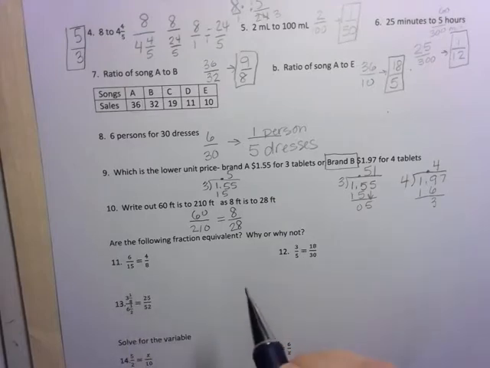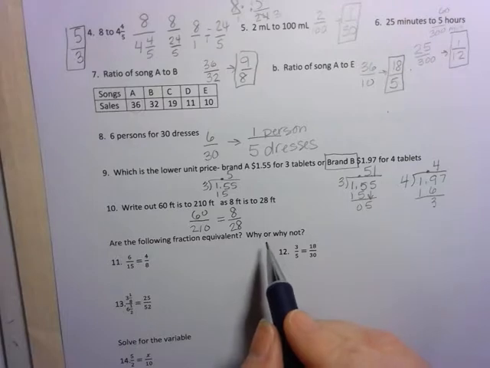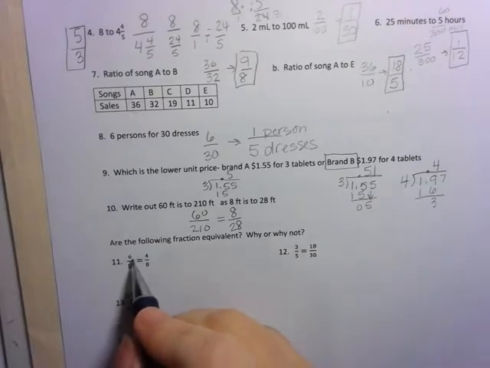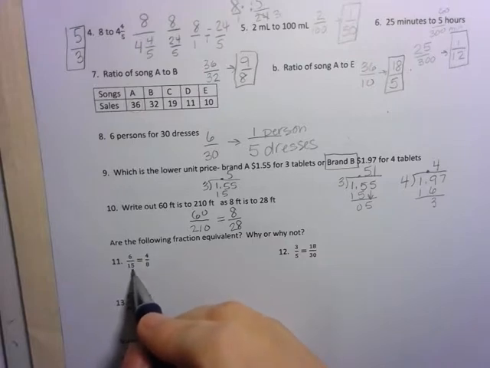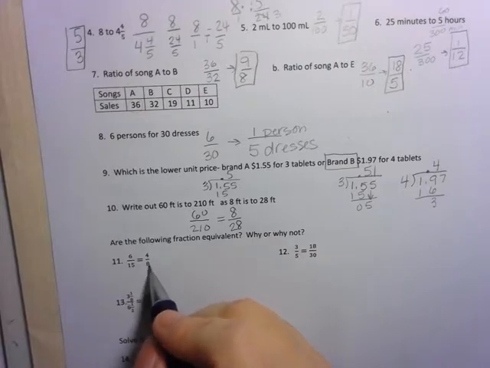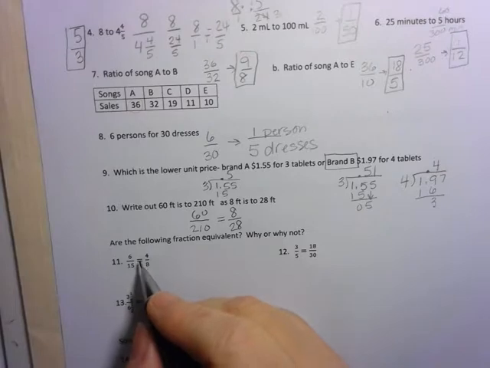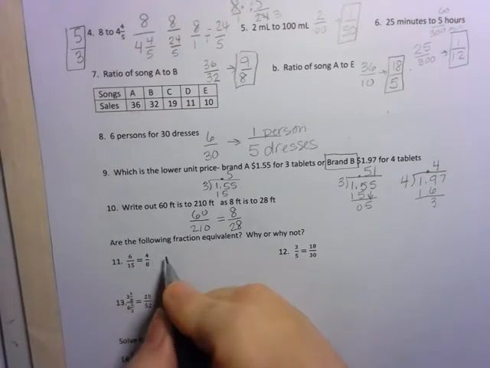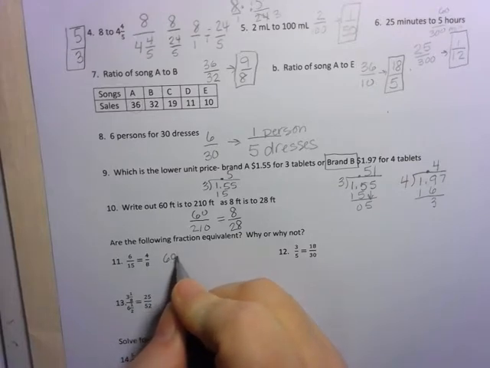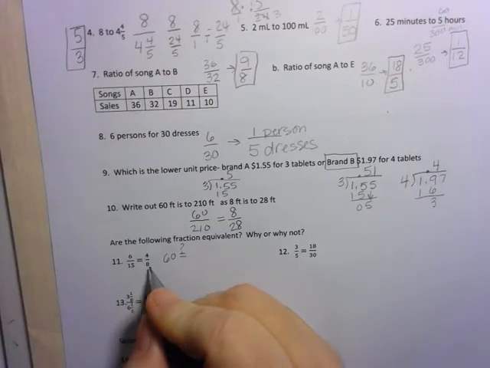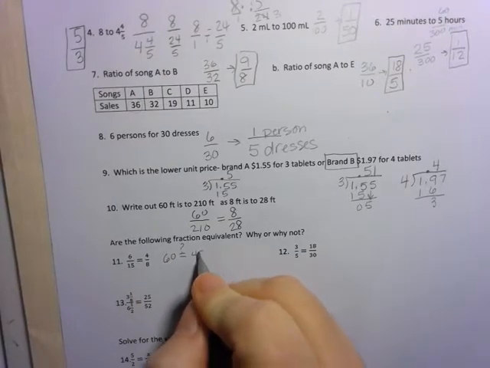So here, are the following fractions equivalent? The way we can show equivalence is we can reduce both of them to the same thing, they are equivalent, or we can do their cross products. If their cross products are equal, then they are equivalent. So here I would take 4 times 15. That would be 60. Does 60 equal 6 times 8? No, it does not equal.